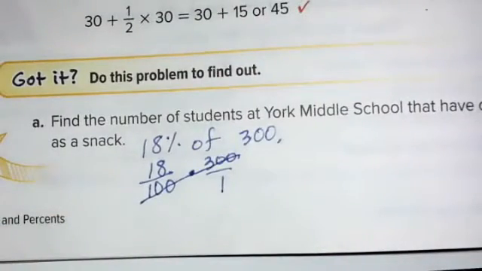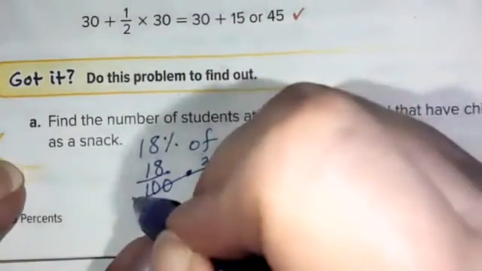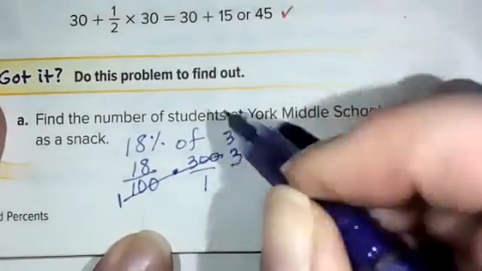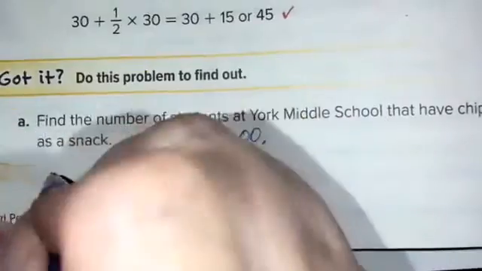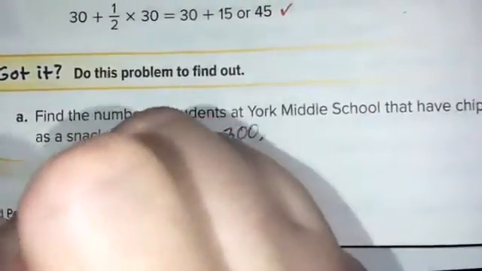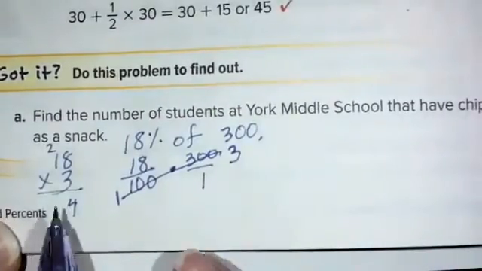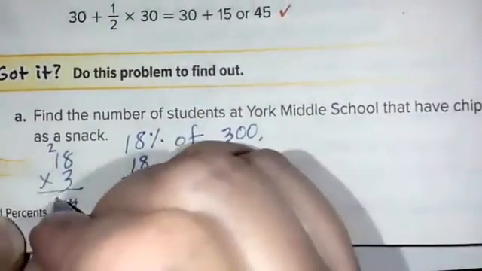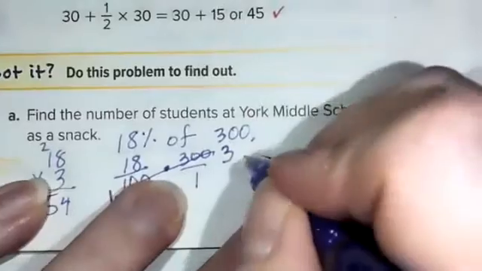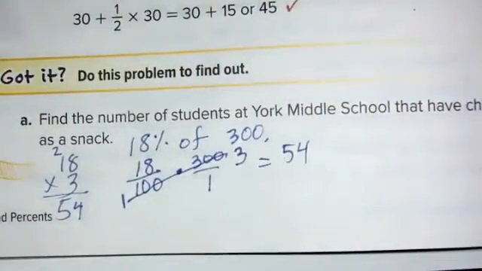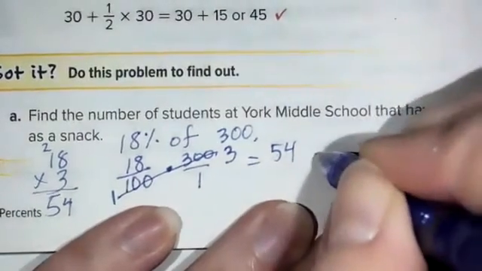100 and 300 are both divisible by 100. 100 goes into 100 one time. 100 goes into 300 3 times. So we have numerator times numerator. 18 times 3: 3 times 8 is 24, carry the 2. 3 times 1 is 3, plus the 2 we carried is 5. So 18 times 3 is 54. Denominator times denominator is just 1 times 1, which is 1. So 54 students had chips as a snack.